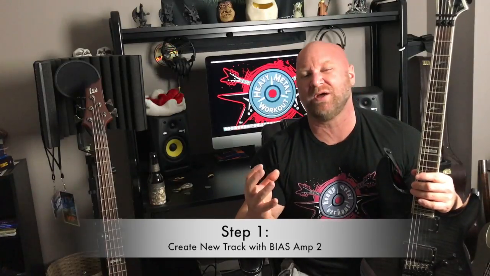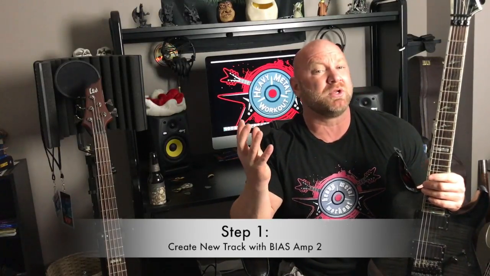Alright guys, so the first step is a very basic step. What we want to do is set up the Bias Amp 2 plugin and prepare the track so that we can create the tone that we want. So what I'm going to do is pull up the studio.